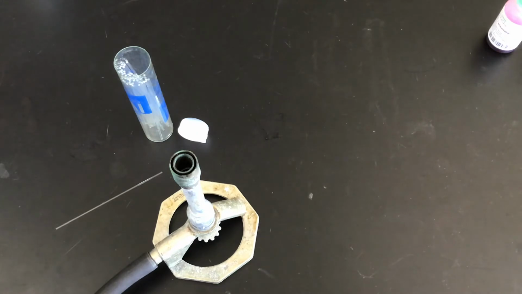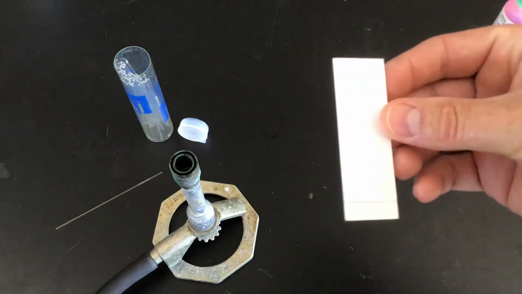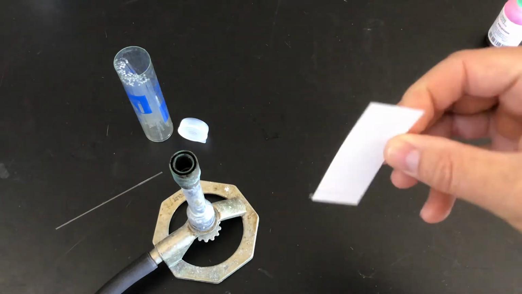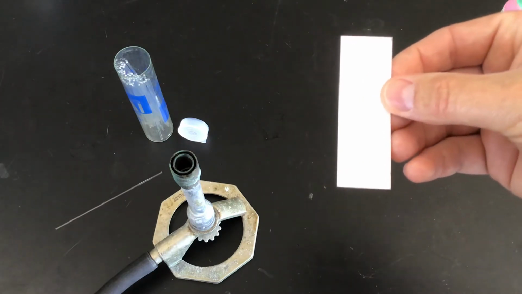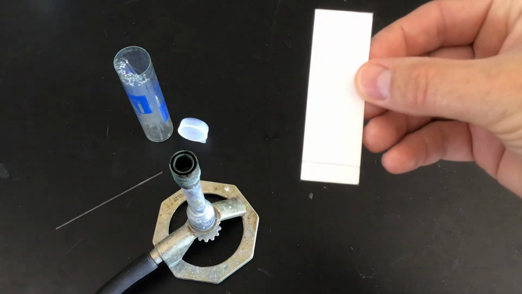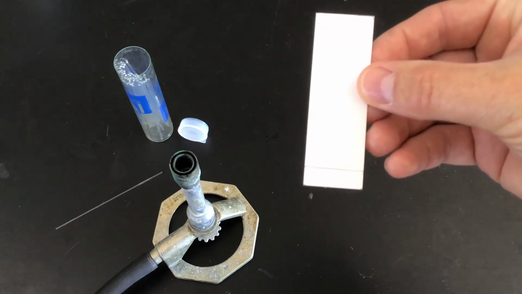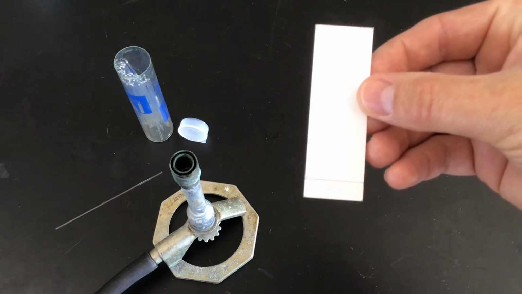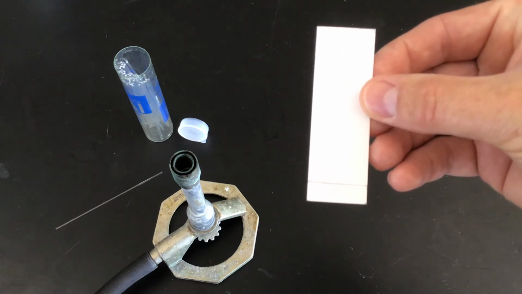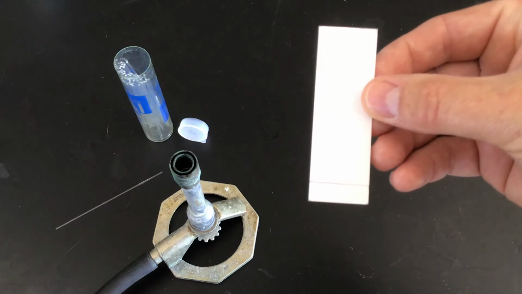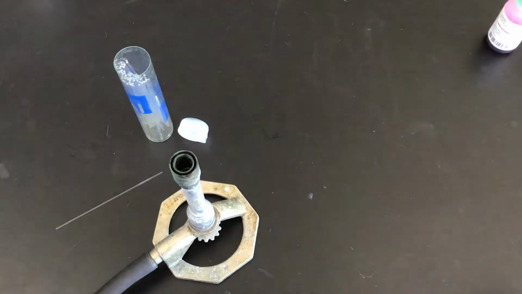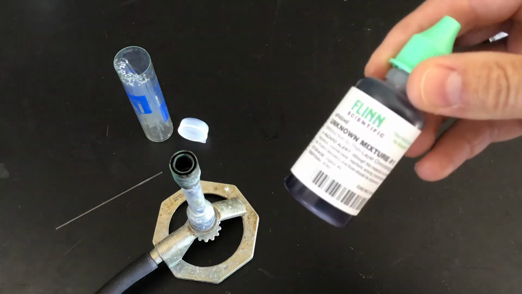Instead of using paper in this case, we're going to use this chromatography slide here. It's plastic on one side and it has this chromatography material on the other. I'm not sure if you can see, there we go, I drew a line in pencil on the bottom, and this is where we're going to put spots of our unknowns. As in anything in science, whenever you have an unknown, you need to compare it to something that you know.